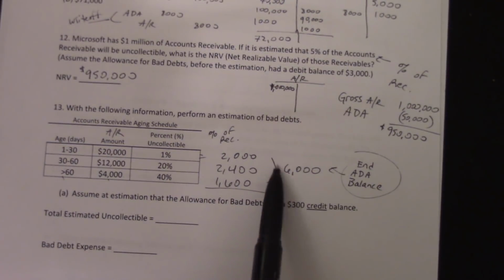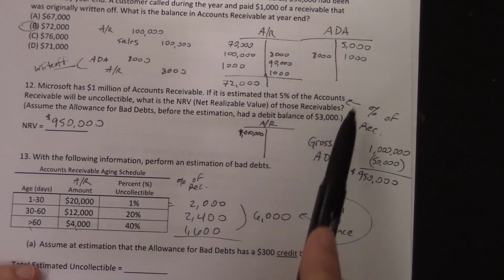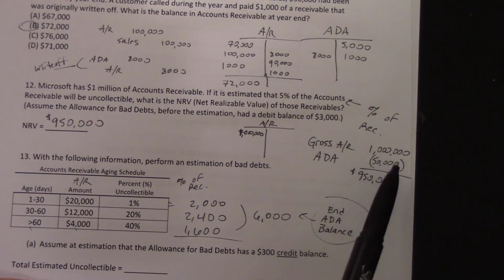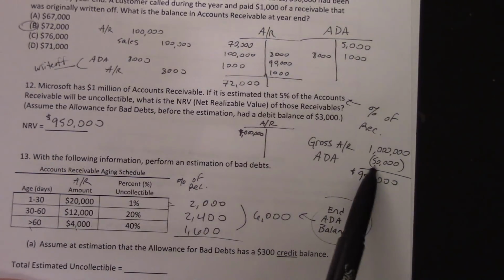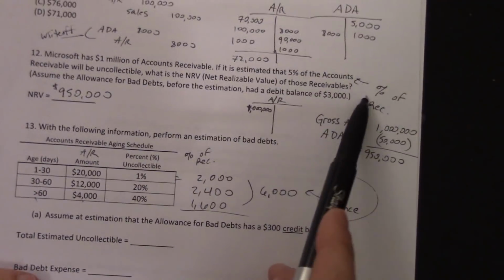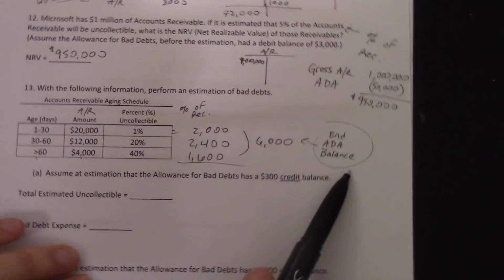So this is an ending ADA balance of 6,000. If you scooch back to number 12, taking 5% of $1 million, we got $50,000. That's our ending ADA balance whenever we're using percent of receivables. So there's our ending ADA balance.